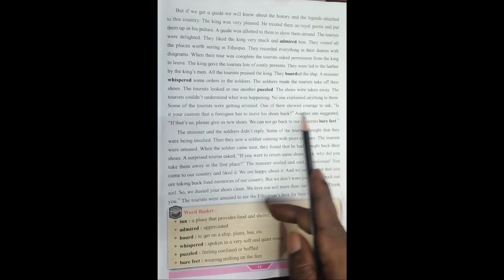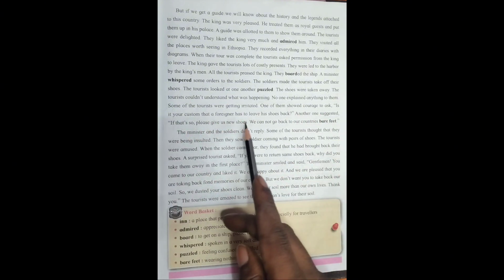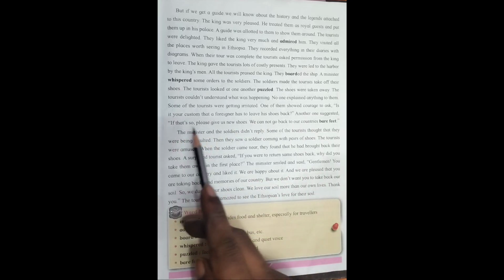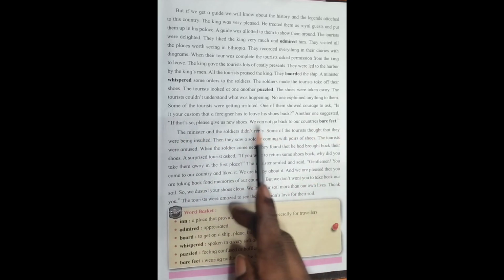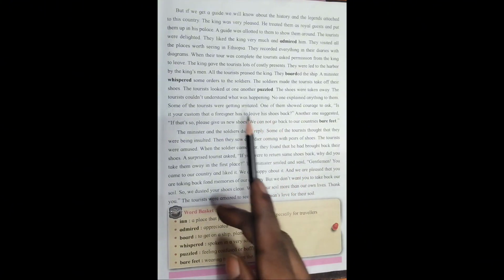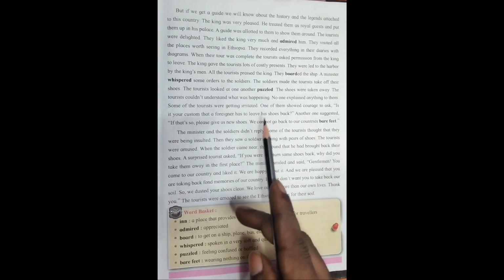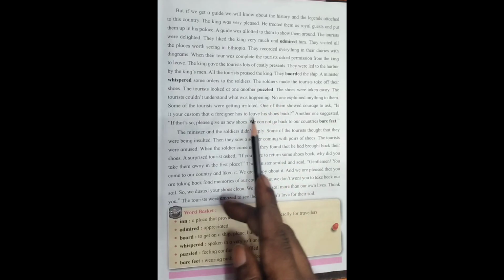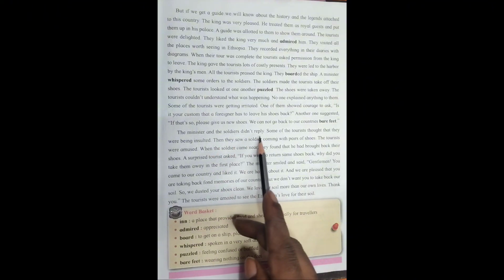Why were they doing this? One of them showed courage to ask, "Is it your custom that a foreigner has to leave his shoes back?" Another one suggested, "If that's so, please give us new shoes. We cannot go back to our countries barefoot." So one of the tourists asked the minister, "Is it your custom that when someone comes to your country, they should leave their shoes?" The other tourist tells him, if it is like that, please give us another pair of shoes. The minister and the soldiers didn't reply.